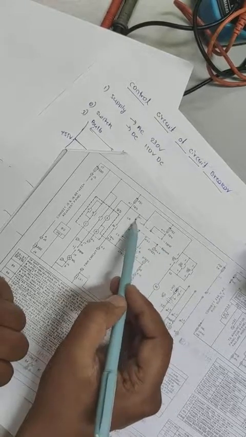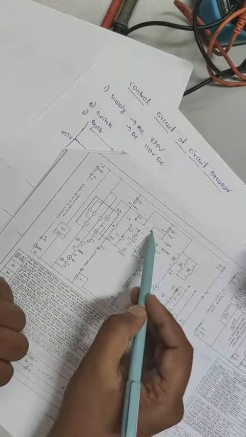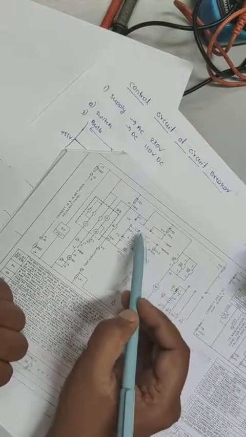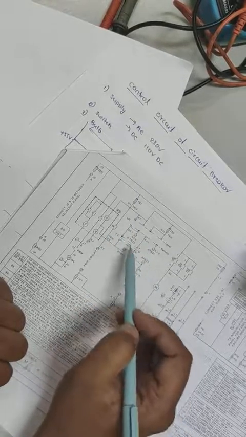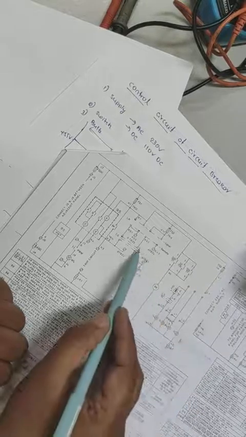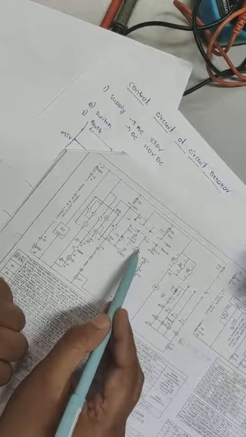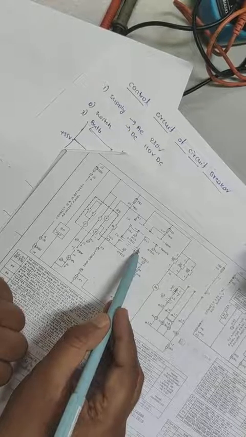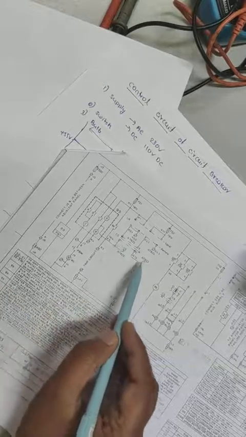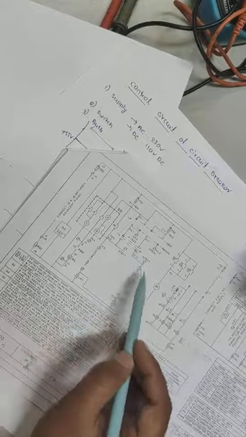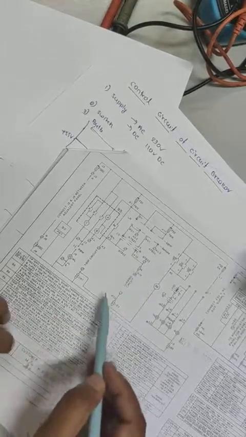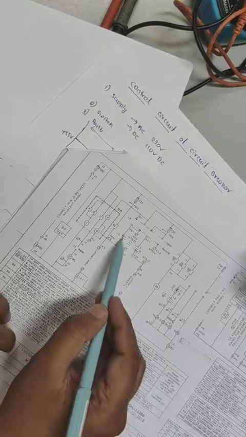So this local TNC switch will get the supply. Here also, if you turn towards the trip side, this contact will make. When you turn the TNC switch towards the close side, this contact will make, and it will give the pulse to the closing circuit, and if you make trip, it will give the pulse to the tripping circuit.